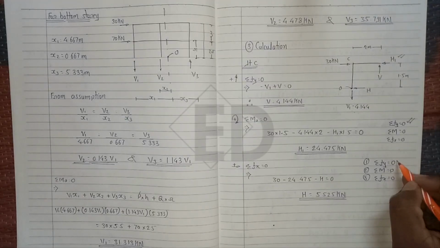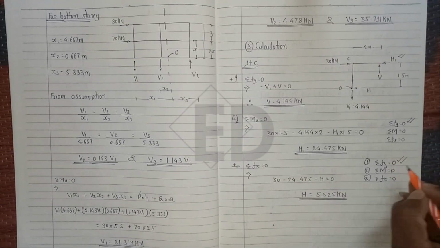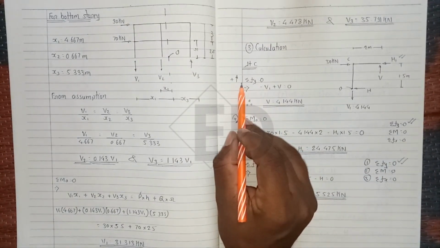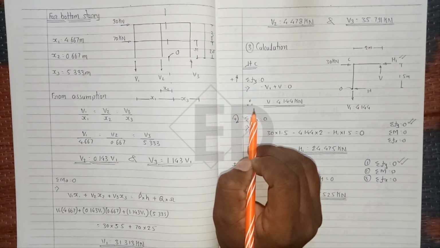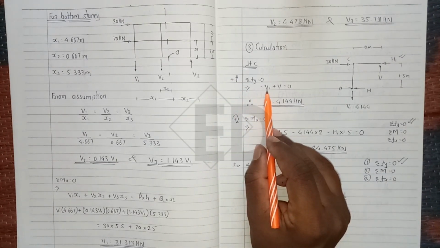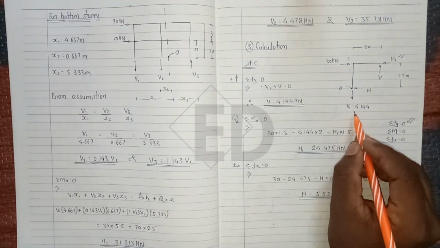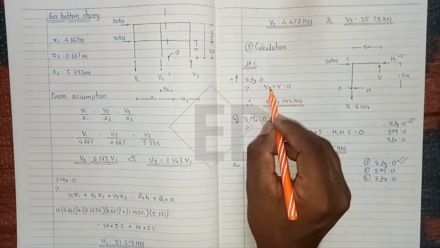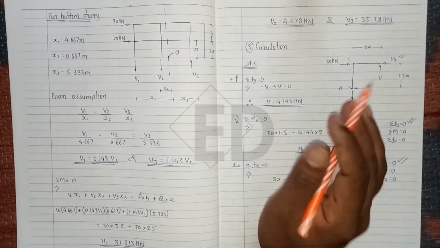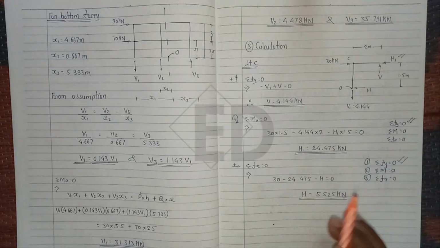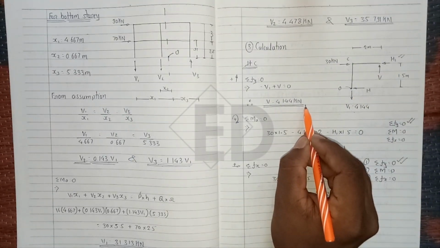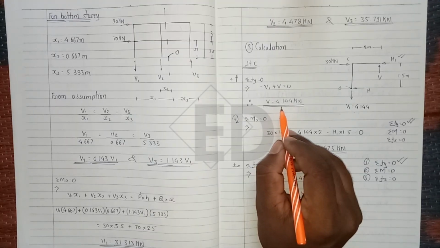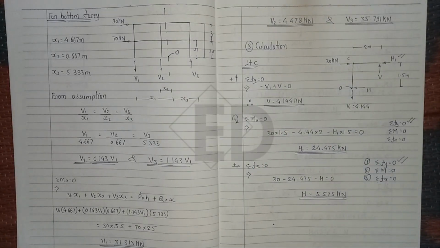Just apply here summation of Fy equals to 0, taking all upward forces as positive. By sign convention, v1 is downward, hence minus v1 plus V equals to 0. There are no other vertical forces, hence we directly get the value of V, which equals 4.144 kilonewton.